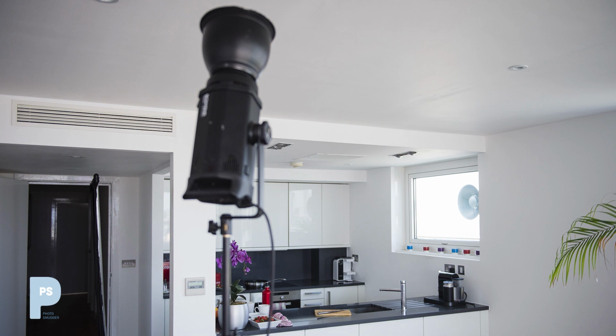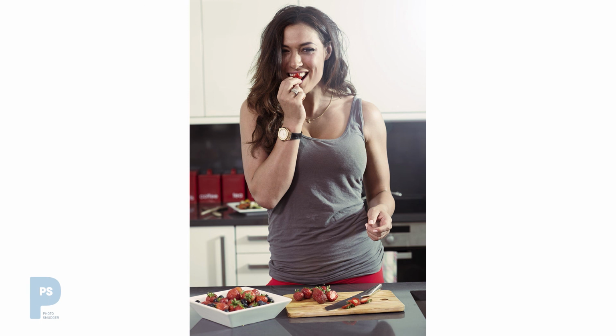But to lift the shadows even further, there's a second flash firing into the ceiling. By bouncing this light off the white ceiling, it's been made very soft, and by keeping the power down in relation to the light coming through the window, it lifts the shadows rather than overpowering them. Now this second light does a great job of keeping the shadows bright and contributing to the airy lifestyle feel of the image. A word of warning though about introducing extra light sources.